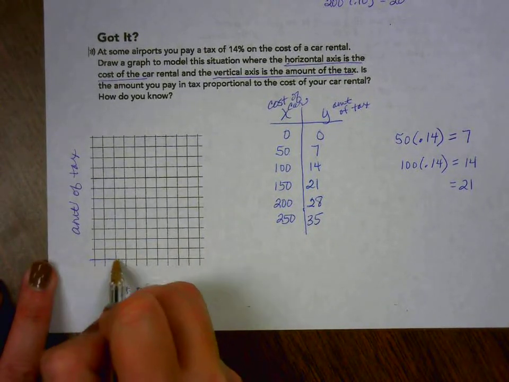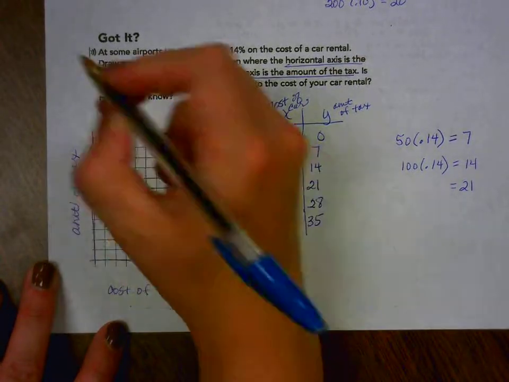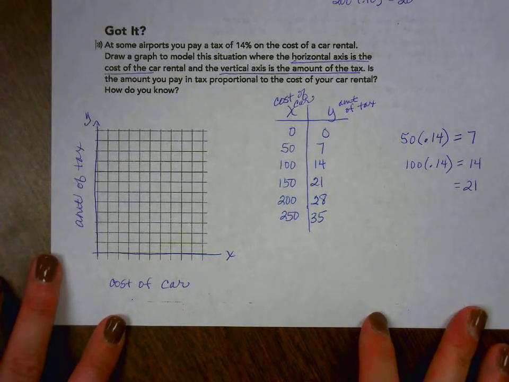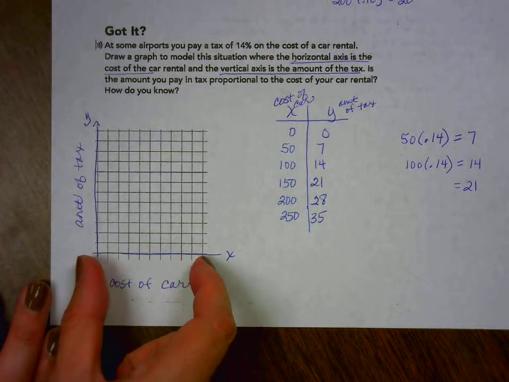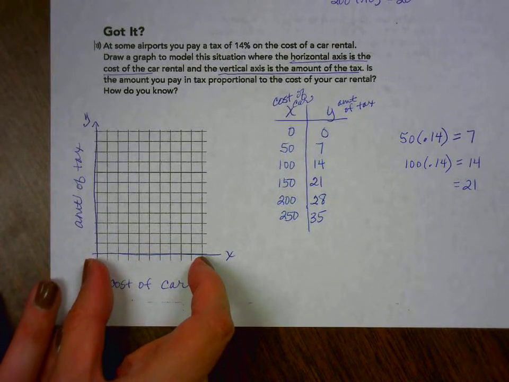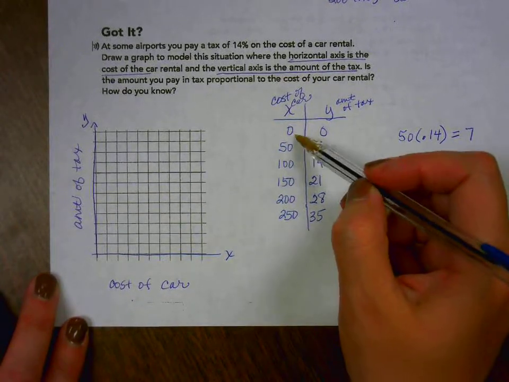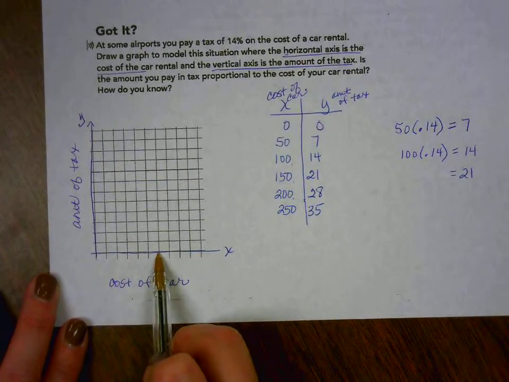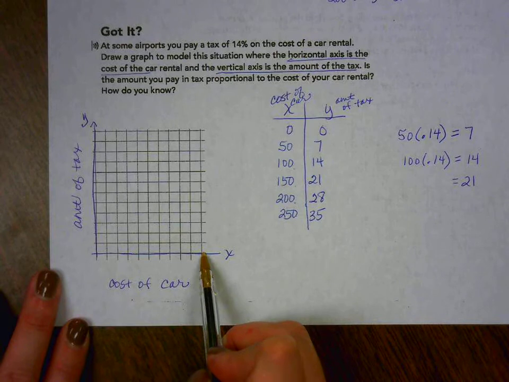Okay, so we're going to go ahead and put in our x-axis and our y-axis. All right, so again, you want to use this whole space, or as much of this space as you can, and we've got cost of a car, and we counted by 50, so 1, 2, 3, 4, 5, 6. 1, 2, 3, 4, 5, 6. I could use this much space, or I could try to use this much space.